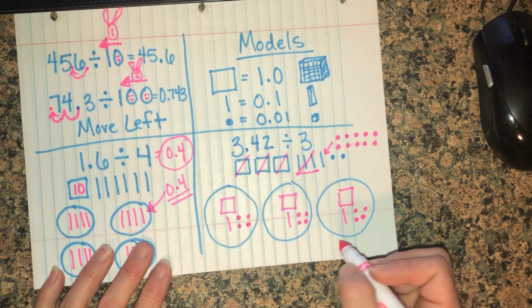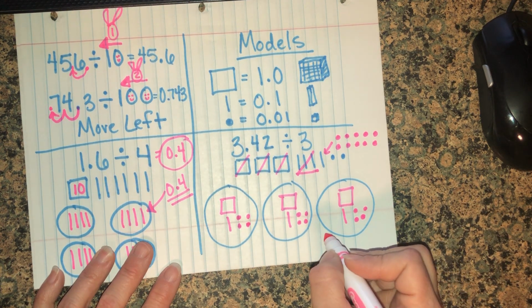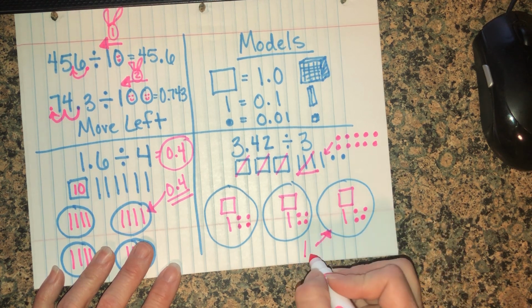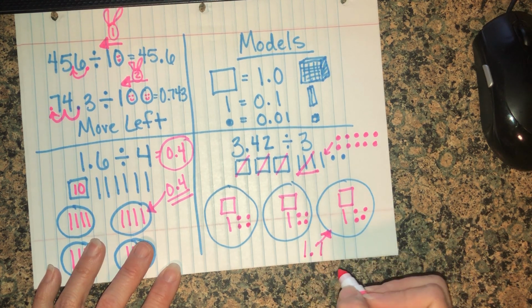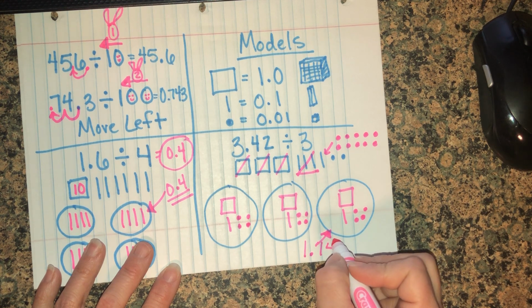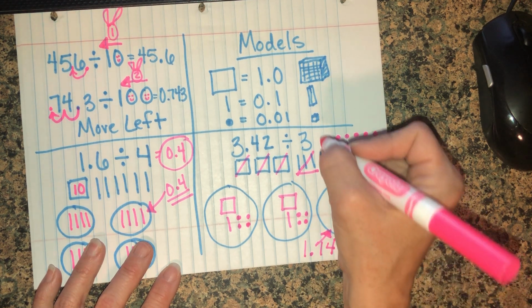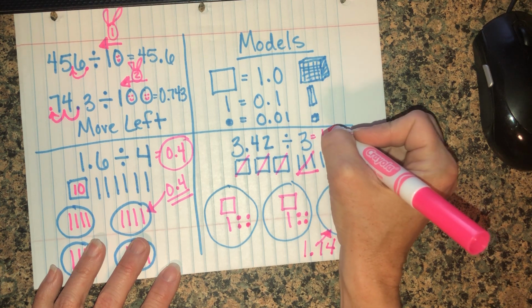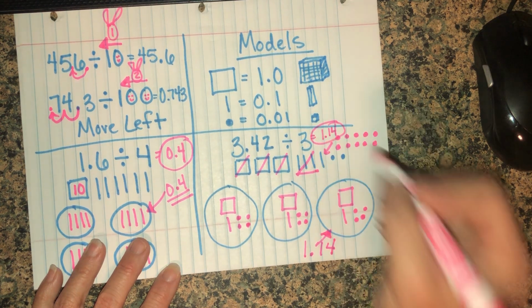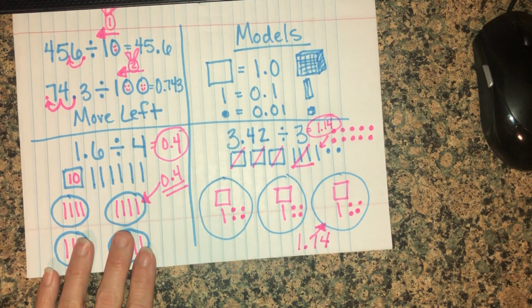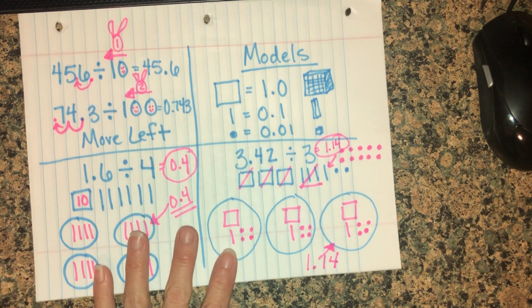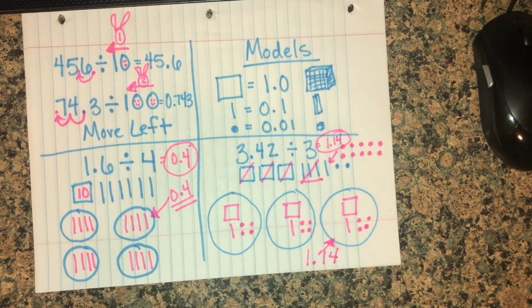So then when I get done, my answer is what is in one of these bubbles, which is 1 whole, 1/10, and 4 hundredths. So my answer to this is 1 and 14 hundredths, and I'm done. So these don't come up a lot, but you've got to be able to read the models and see what they're like. I just kind of wanted to give you a preview of these.